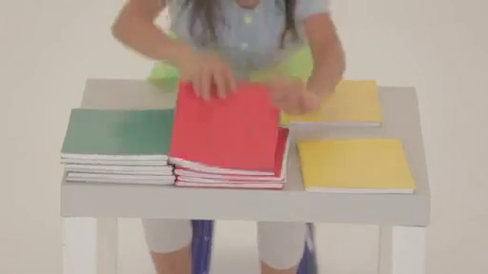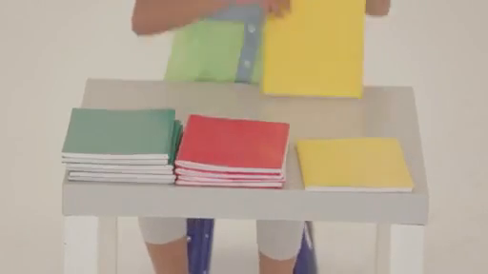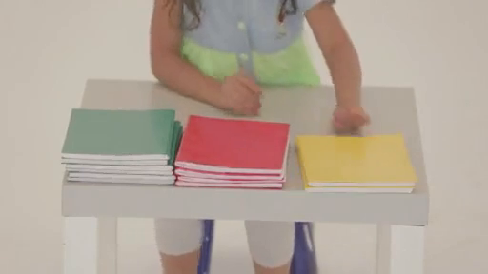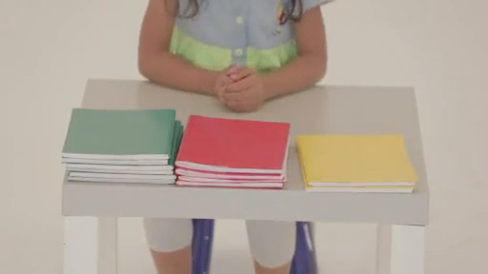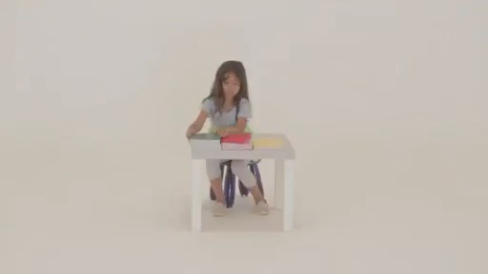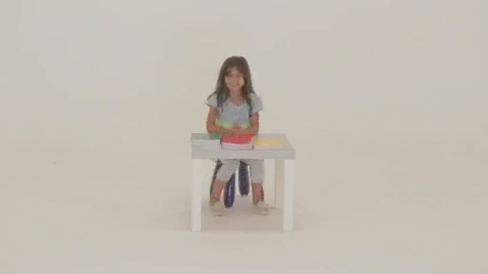This helps Nancy to see clearly which color exercise book she has more of, the green exercise books, and which she has fewer of, the yellow exercise books. Nancy could show her exercise books using a different kind of graph.